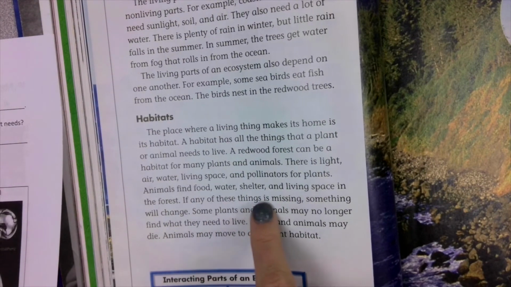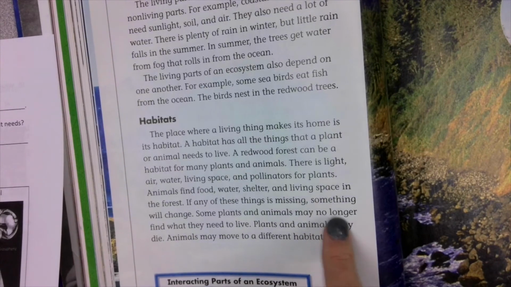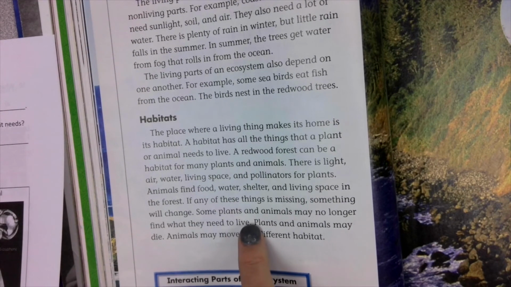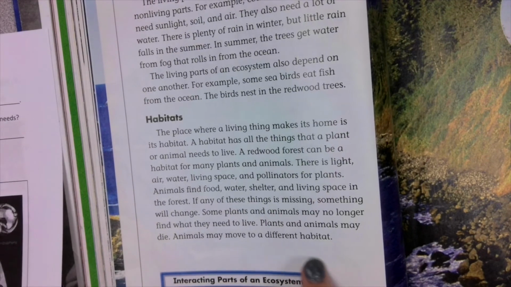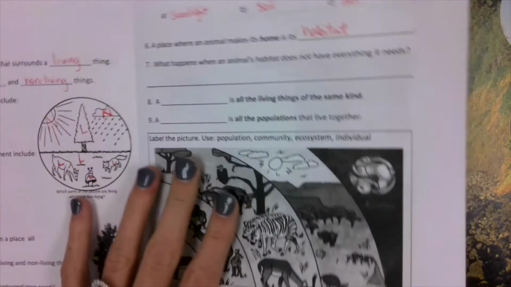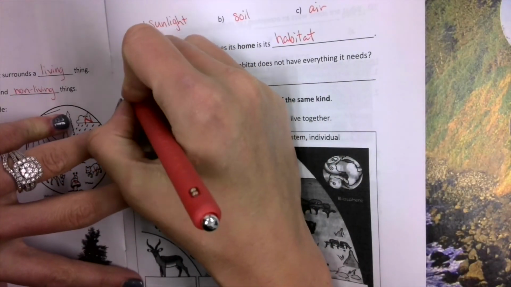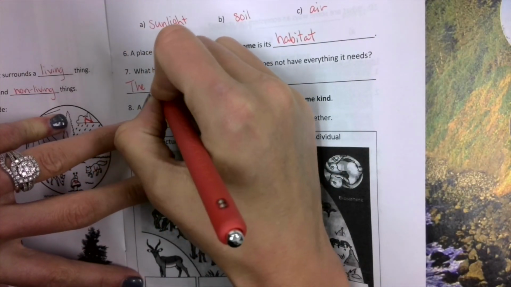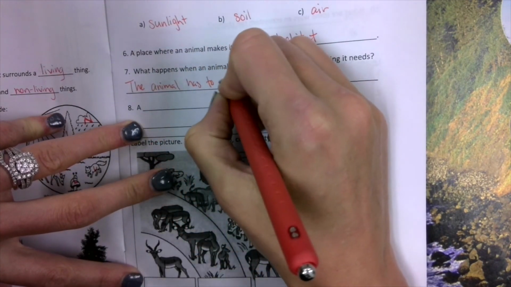If any of these things are missing, something will change. Some plants and animals may no longer find what they need to live. Plants and animals may die. Animals may move to a different habitat. So what happens if it doesn't have anything they need? Well, the animal has to move. The animal has to go somewhere else to survive.